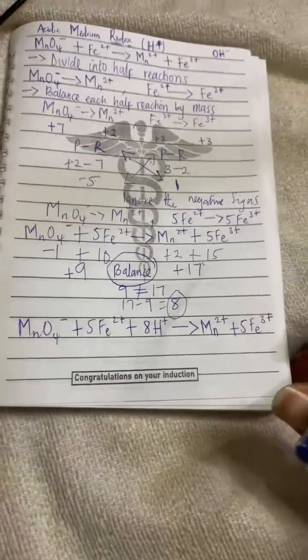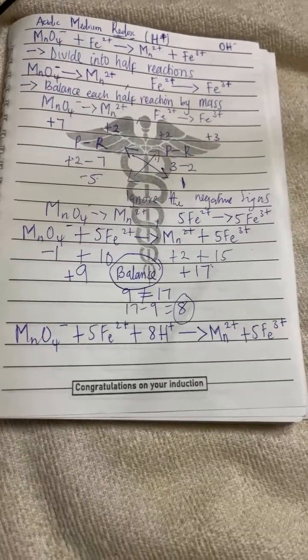So we have not finished though. There's still one thing we need to do, now that we have added.